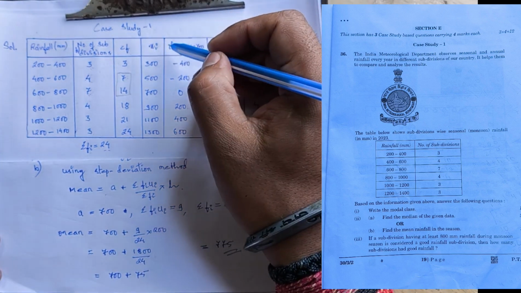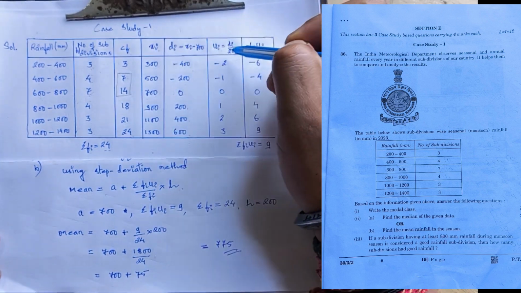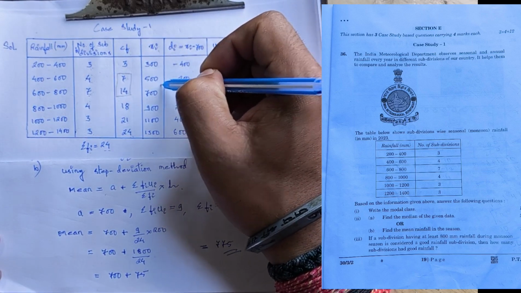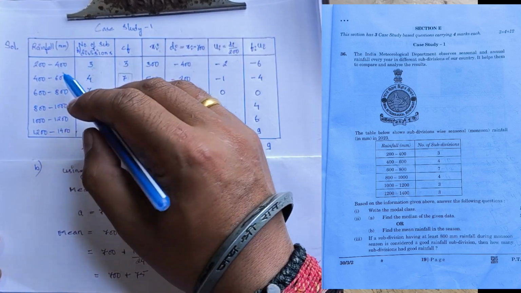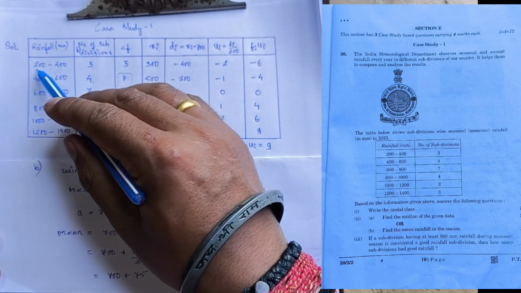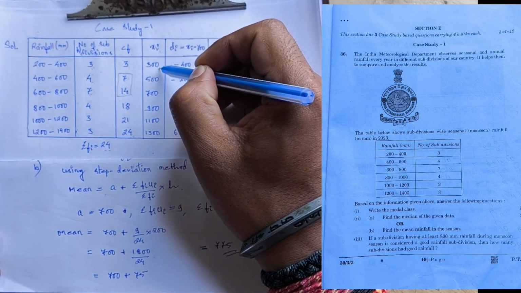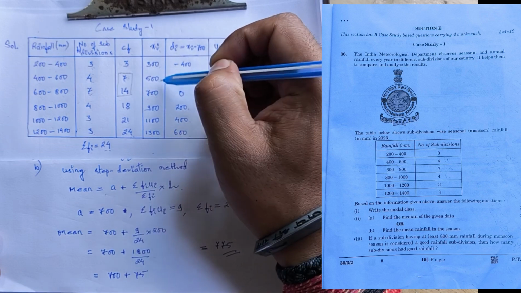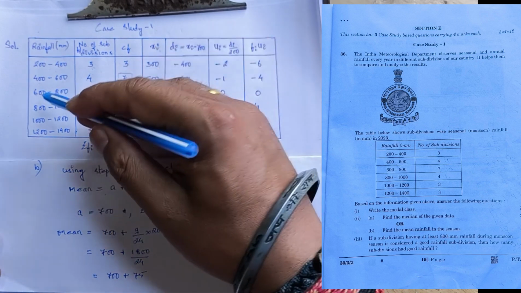Before that, we need to find xi, di, ui, fi ui. How to find xi is very simple. We have to take the middle term of the interval. For 400 to 200, the middle term would be 300; for 400 to 600, that is 500. Likewise, we take all the middle terms of the intervals.